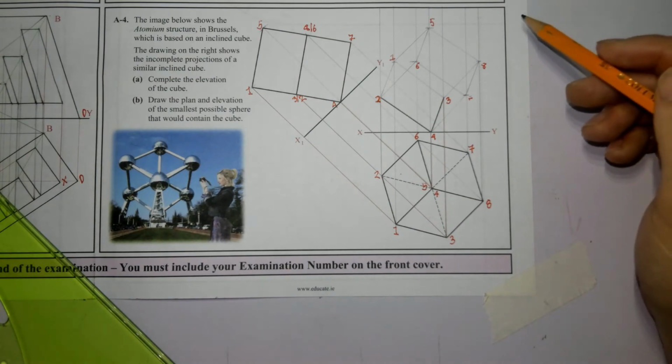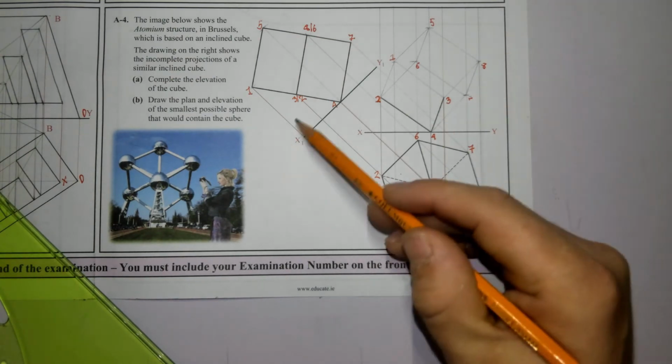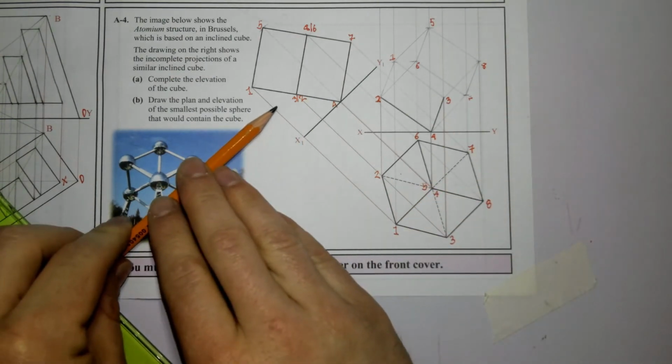Parallel lines are parallel in every orthographic view, so 7 to 5 and 3 to 8 are parallel in all the views.